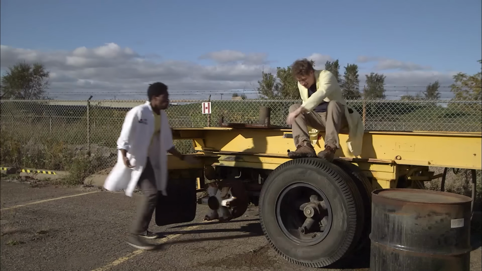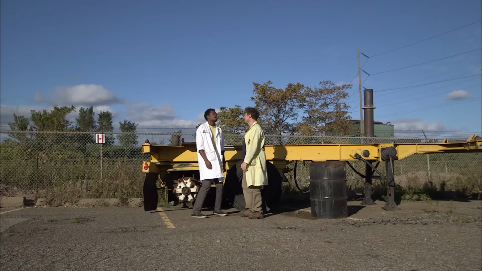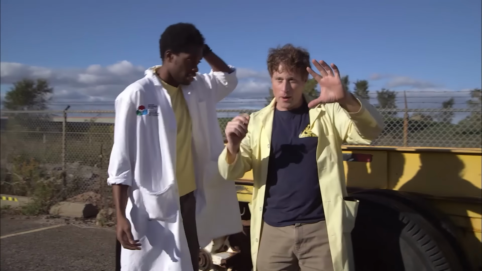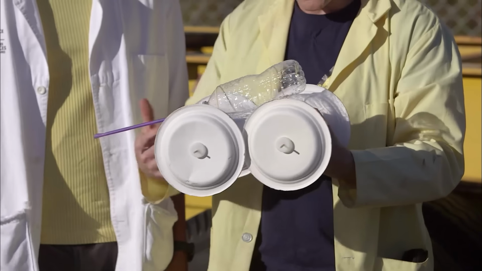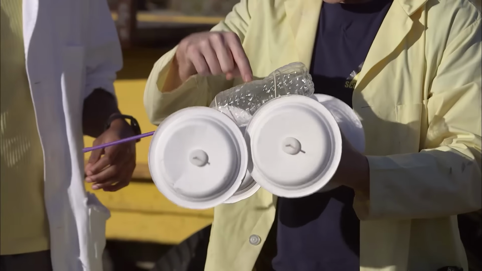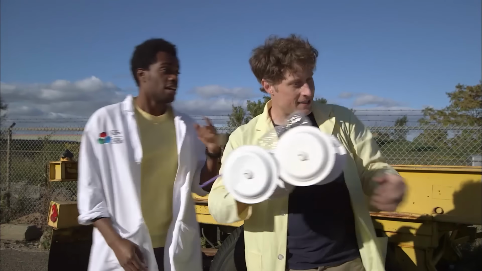Whoa, Phil, where are we? Oh, this is the parking lot for Science Max headquarters. So today, I want to max out the water car. This thing is awesome. What you do is you use vinegar and baking soda, and you pressurize this container. And the water shoots out that way, so the car goes this way.